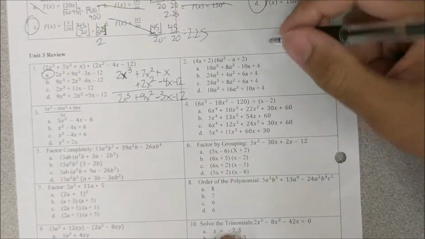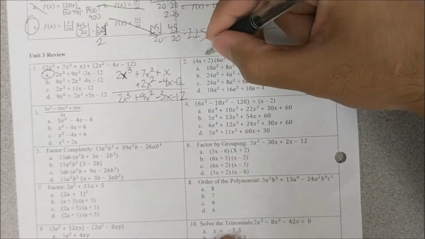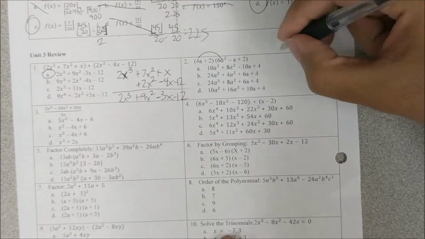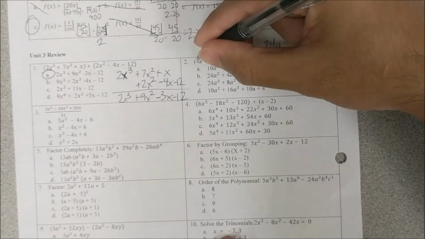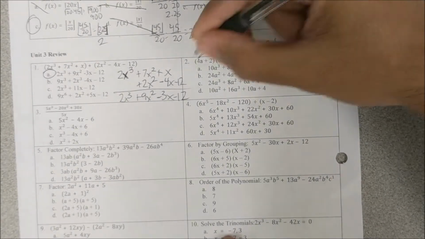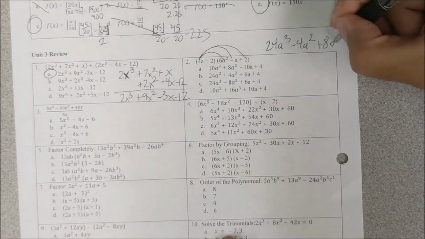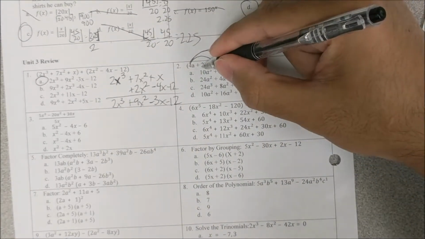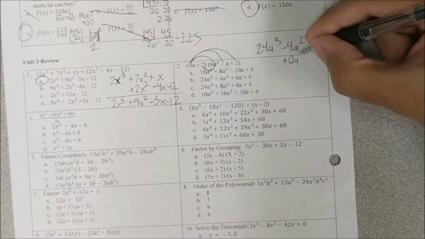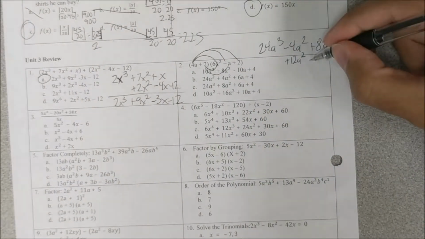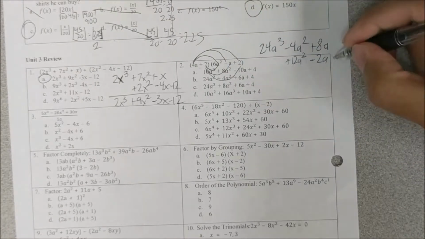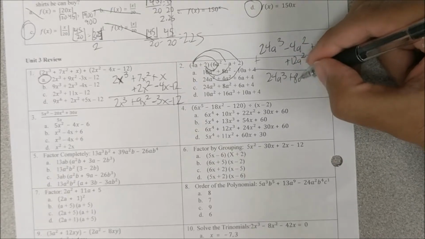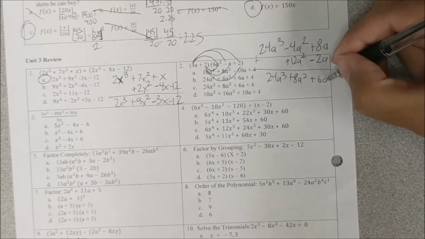Okay, so now we're multiplying. So we need to distribute everything in the first set of parentheses, needs to multiply everything in the second. Okay, so 4a times 6a squared, 24a cubed minus 4a squared plus 8a. And then now when I write this one, I'm going to line it up underneath to make the math easier afterwards. 2 times 6a squared is positive 12a squared. 2 times negative a is minus 2a. 2 times 2 is 4. Okay, so adding these up, 24a cubed plus 8a squared plus 6a plus 4.